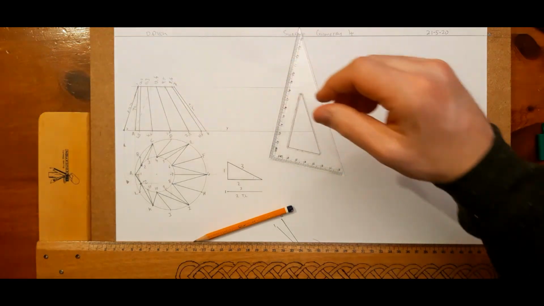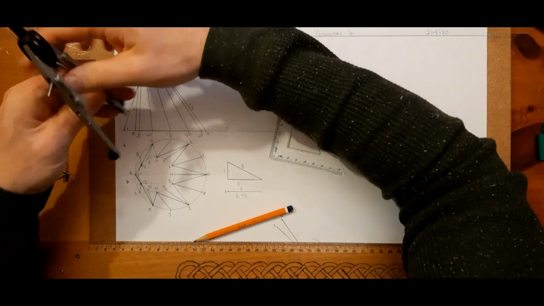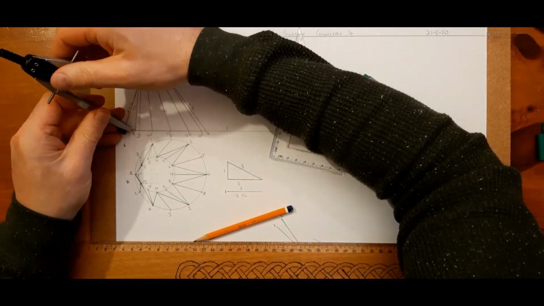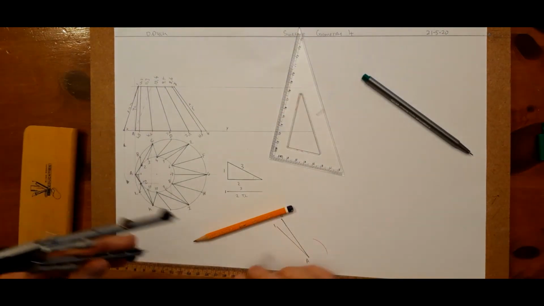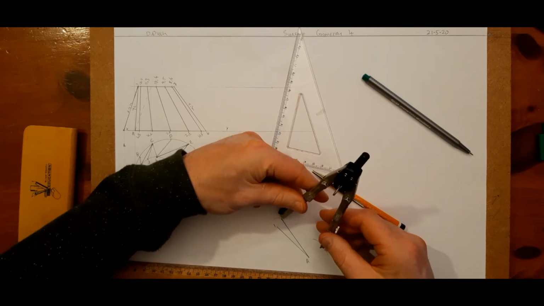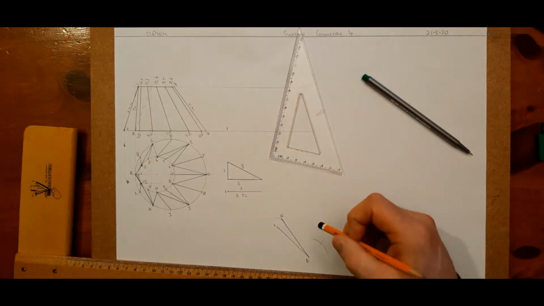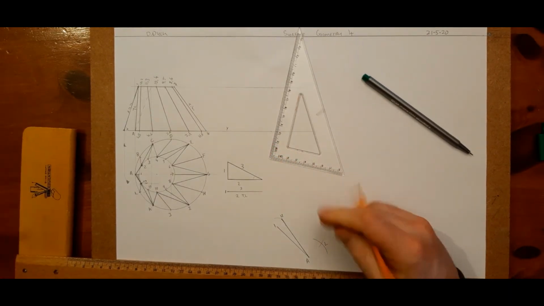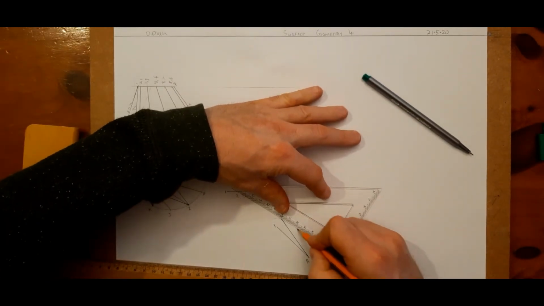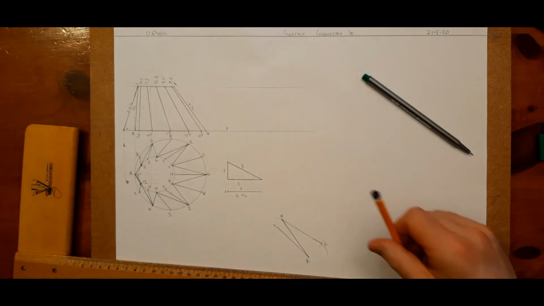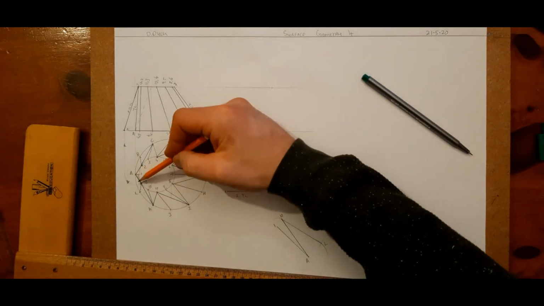So get your compass and mark it off. If I put it on 12 here now and swing that arc, that will get me L. Okay, and we just keep going onwards. Now I've got that as well.